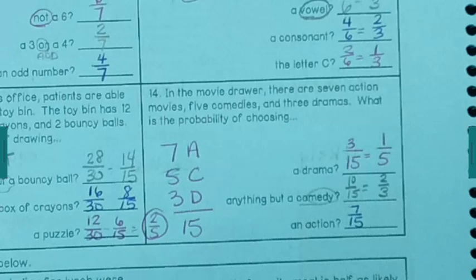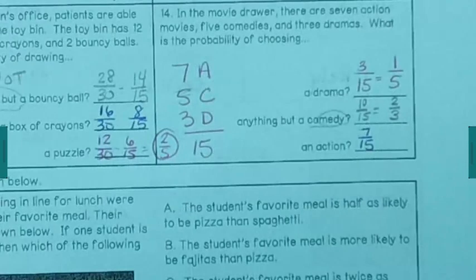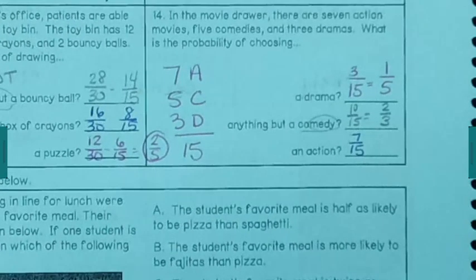Again, super, super easy. The hardest thing is remembering to simplify. Okay? We're going to do this last question. That's going to talk about twice as likely, half as likely. So it says, students were surveyed about their favorite meal. This is the response.